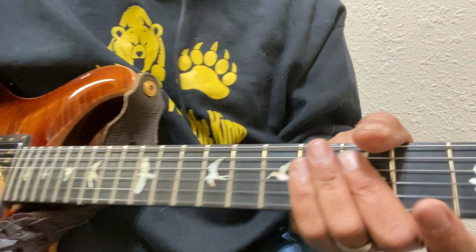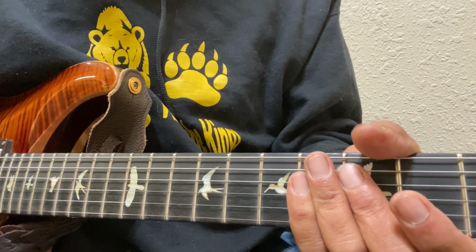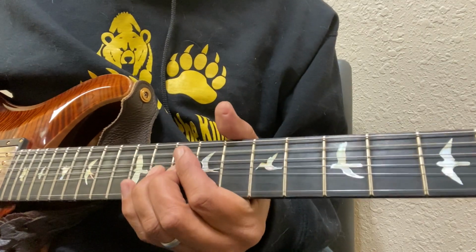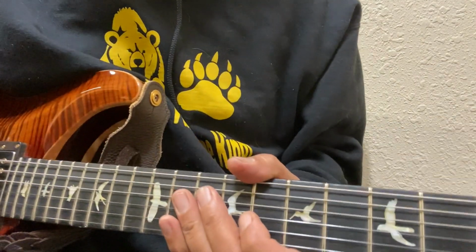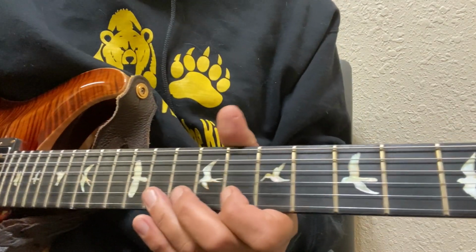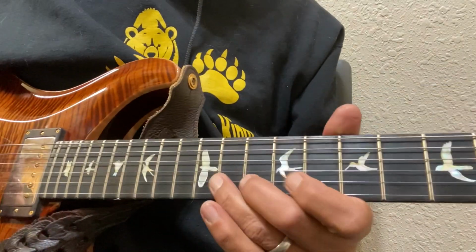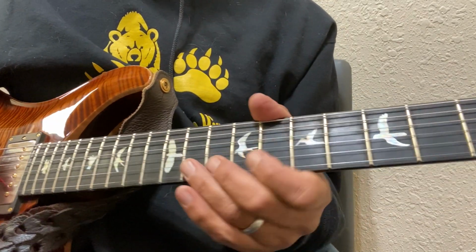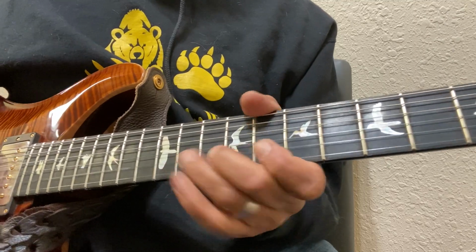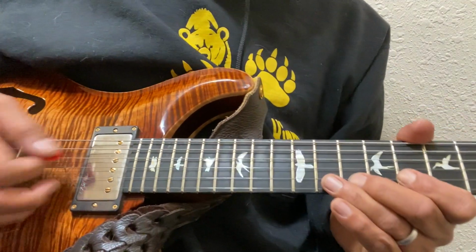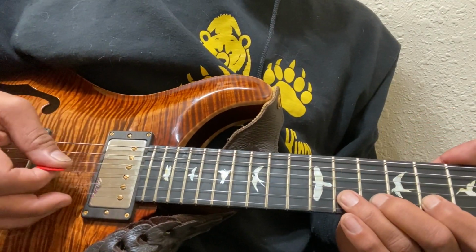All right, part two of the lesson for T for one, part two. We're taking it from the second page of the tab I sent you. So here we go. All right, where we left off was this rake. And there's no bend on there, so my apologies if I keep bending that out. So maybe I'm starting from the D string, raking down.